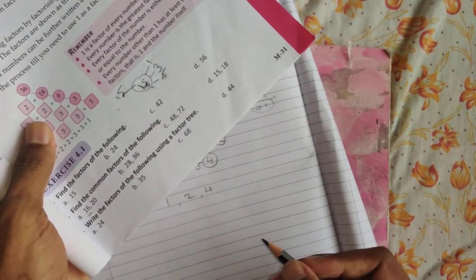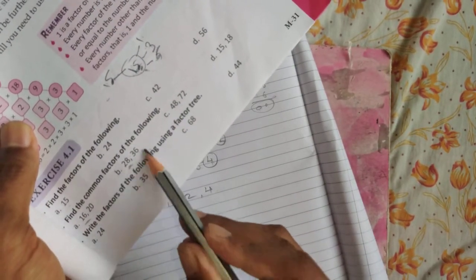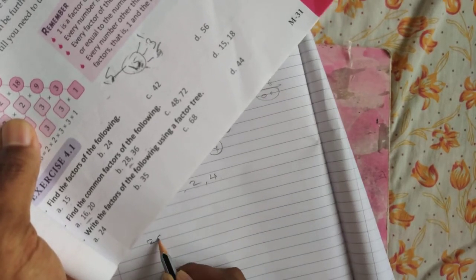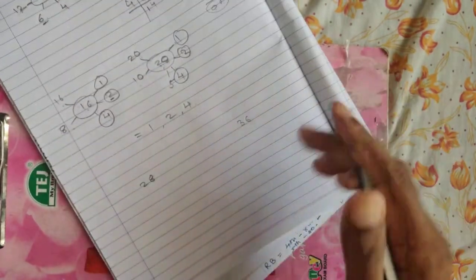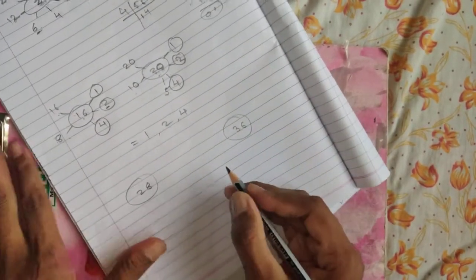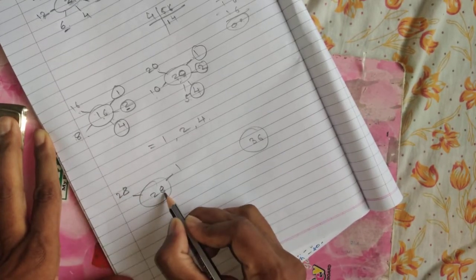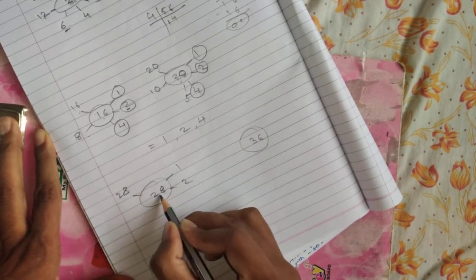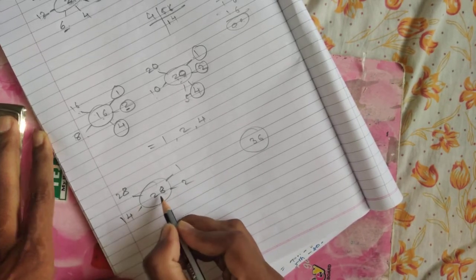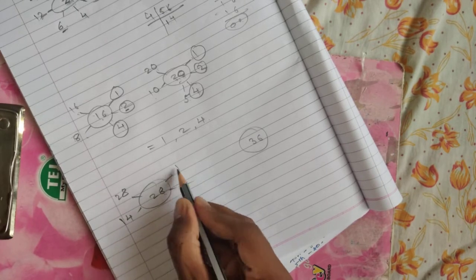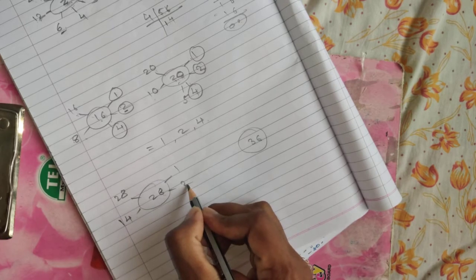What is the next example? 28 and 36. Find the common factors of 28 and 36. First you have to find the factors of 28 and then 36. Right, here 28 and here 36. What I have told you, first 1 is a factor, then the number itself. Now this is an even number, so it is divisible by 2. As you divide it by 2, you will get half of that number, that is 14. What is the half of 28? 14. So 28 is divisible by 1, 2, 28, and 14.